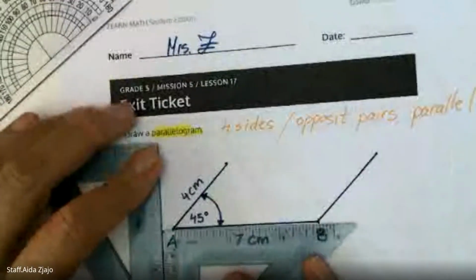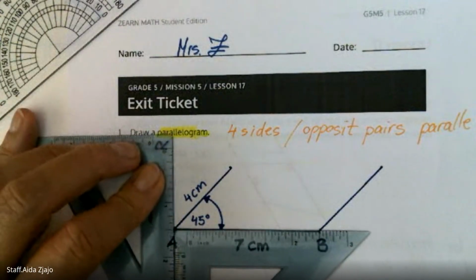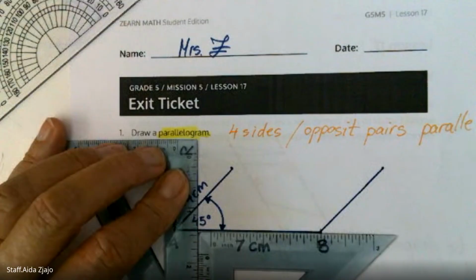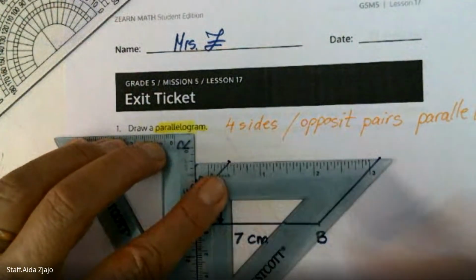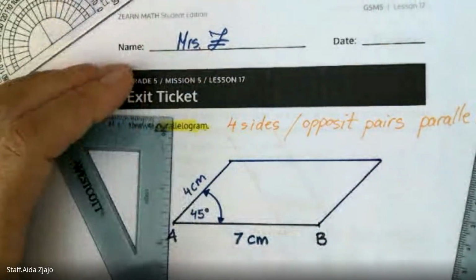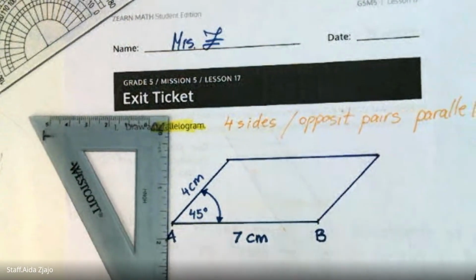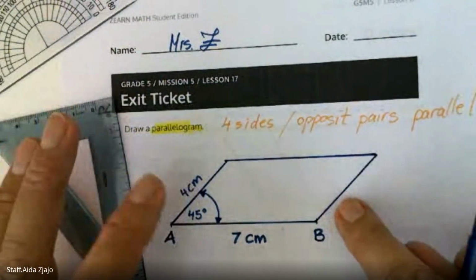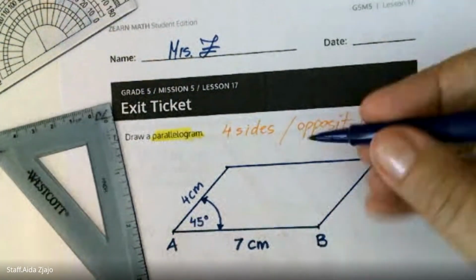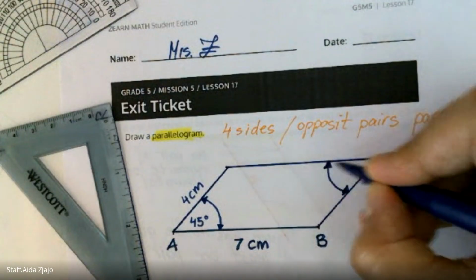So now I can connect these two line segments. I can go parallel. I'll go a little bit more to the right. All right. So now I can connect and I create the parallelogram with opposite sides congruent. So if I have two pairs that are parallel, this angle is going to be the same as that one. So that is going to be 45 degrees.